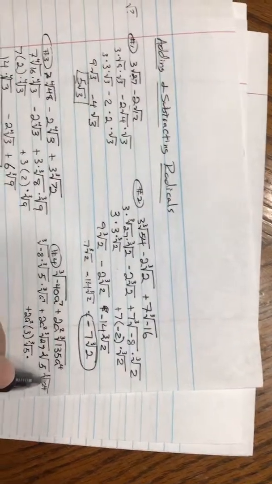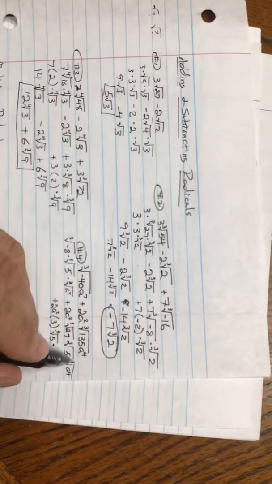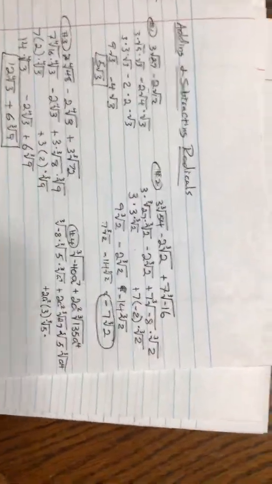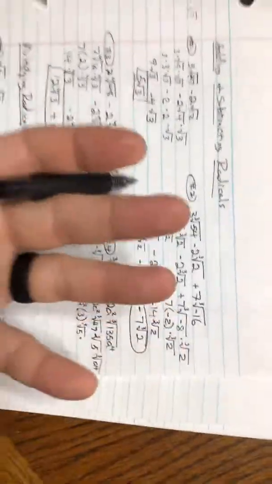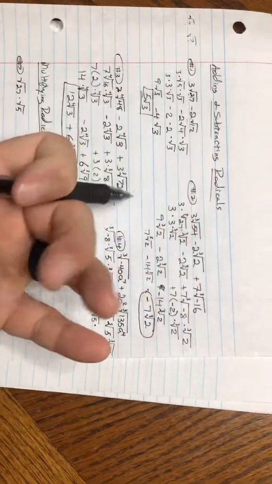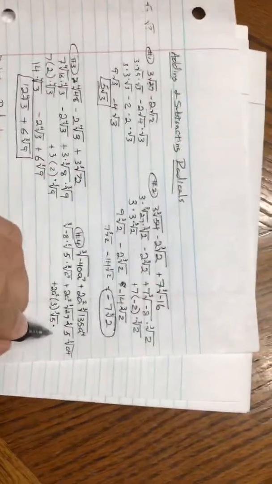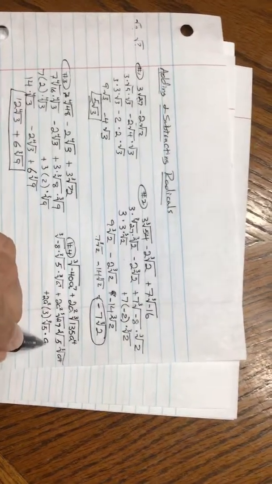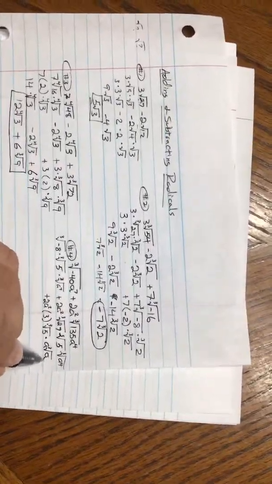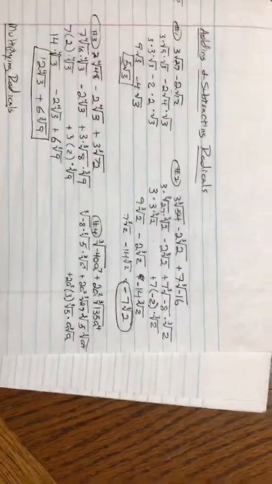Cube root of a to the 4th. By now you should have enough insight into this to know there's 4 a's, right? So 4 a's, 3 of them are going to go out with 1 of them left over. So that's 1a cube root a. If you need more information on that and why that works, go back and review some of the notes we took on the other video.